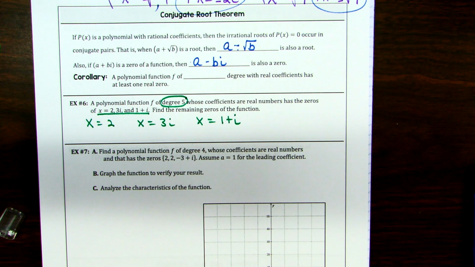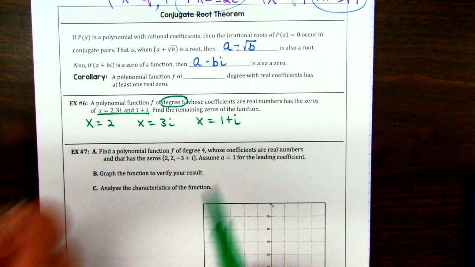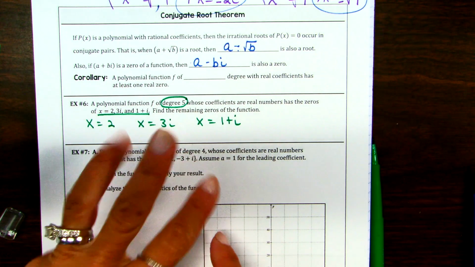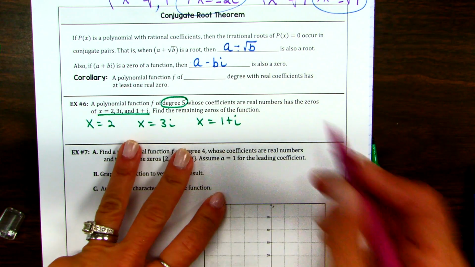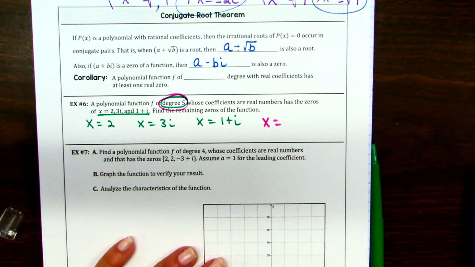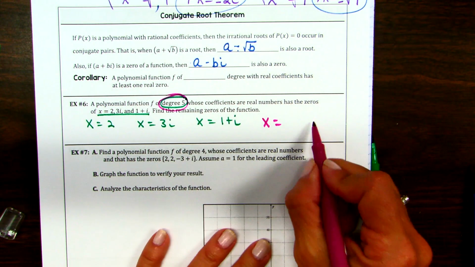Well, how do we do this if we don't have the polynomial? Where's my factoring? Where is my quadratic formula? We don't need it because of the conjugate root theorem. If you are an i or a radical, you have a conjugate, a friend. You travel together. You always have a positive and a negative. So if we have these 3, how many are we missing? How many total should there be? 5. So we're missing 2, right?